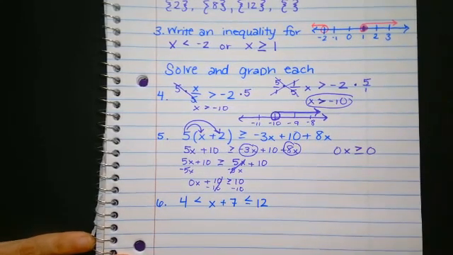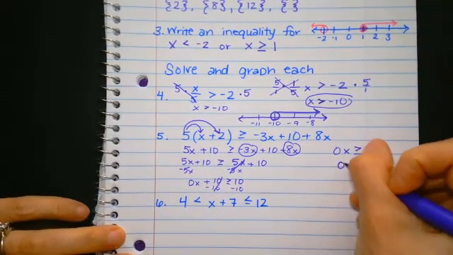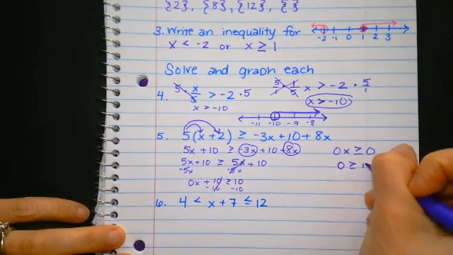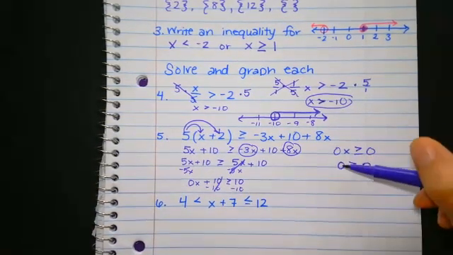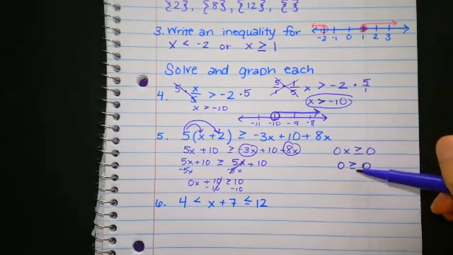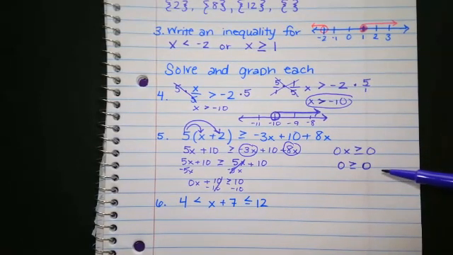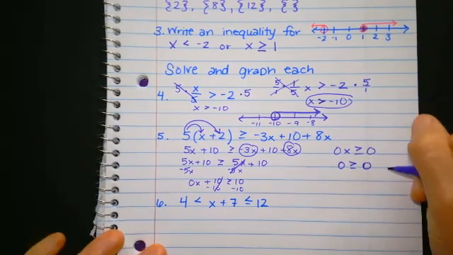So let's think about this. 0 times anything is what? 0, right? So we really end up with 0 is greater than or equal to 0, don't we? Okay. So is 0 greater than 0? No. But is 0 equal to 0? Always. All right. And so because there's the or equal to sign on there, this one is infinite solutions.